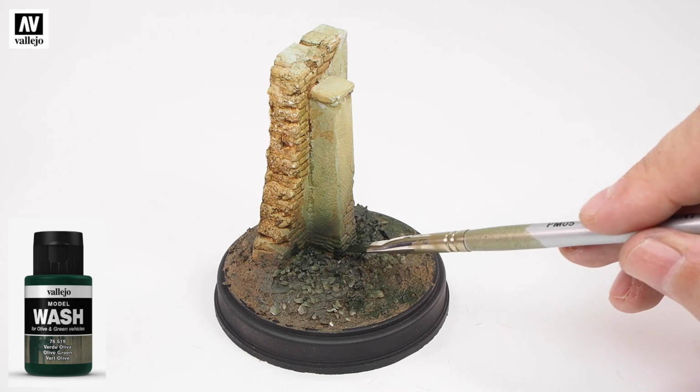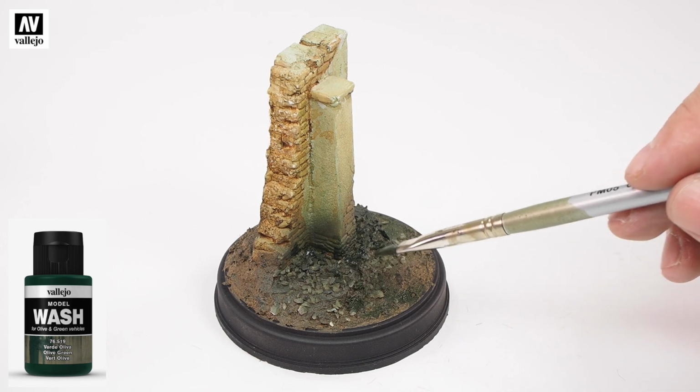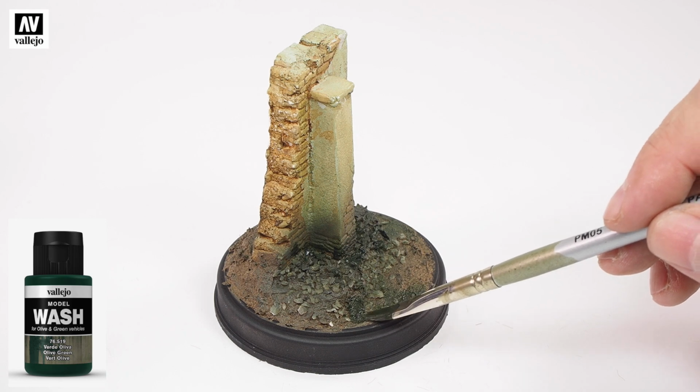Model washes have flow and transparency properties that provide a great variety of tones and interesting shades.